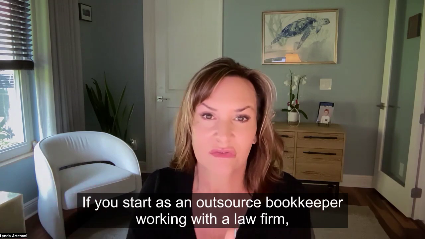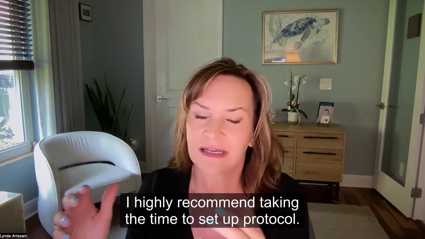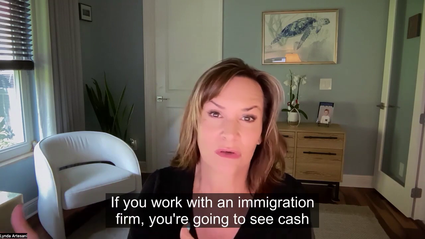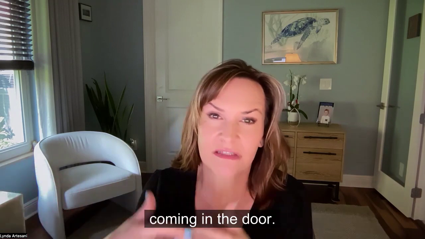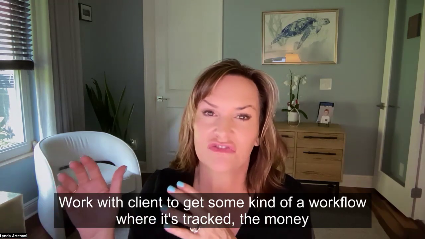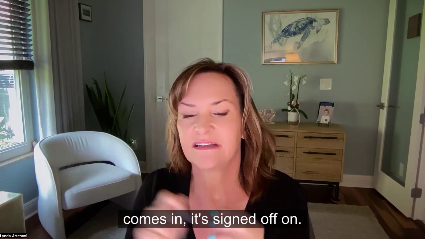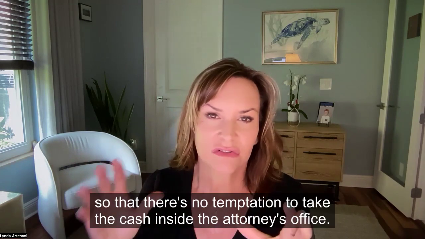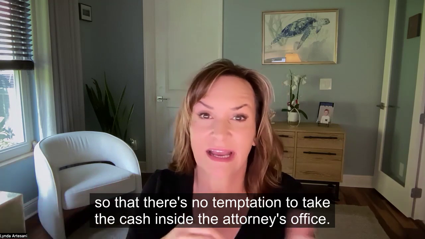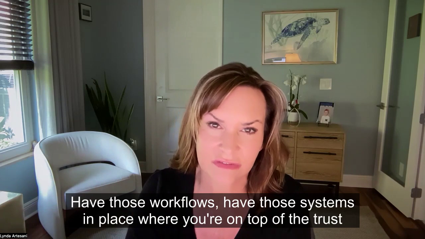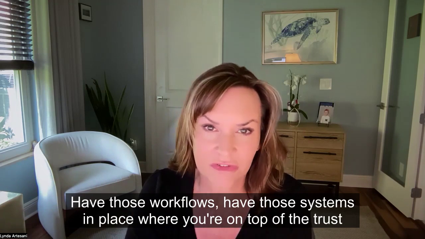If you start as an outsourced bookkeeper working with a law firm, I highly recommend taking the time to set up protocol. If you work with an immigration firm, you're going to see cash coming in the door. Work with the client to get some kind of a workflow where it's tracked, the money comes in, it's signed off on, and there are multiple people that view it and approve it, so that there's no temptation to take the cash inside the attorney's office. Have those workflows and systems in place so you're on top of the trust accounting right from the get-go.